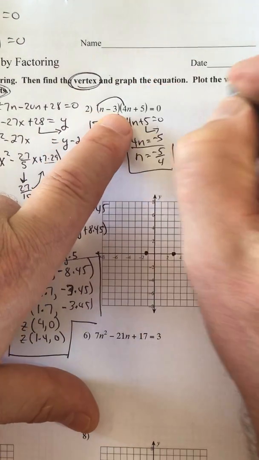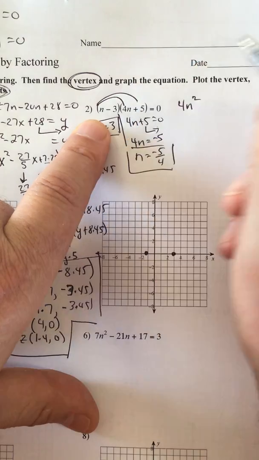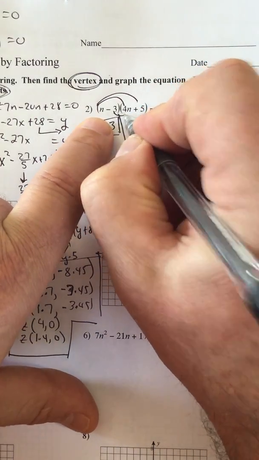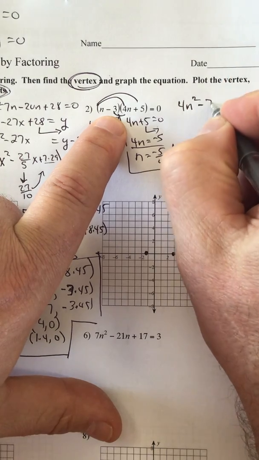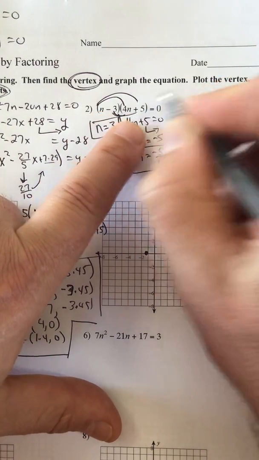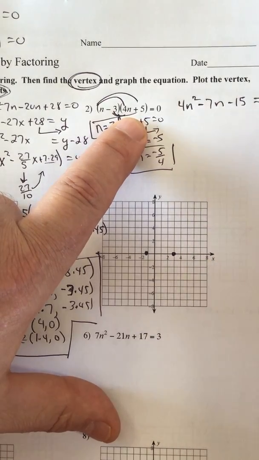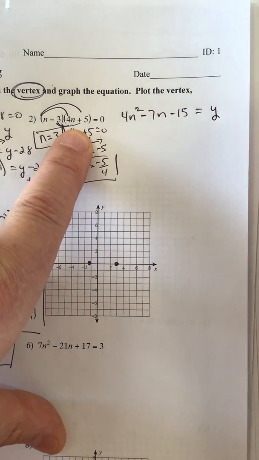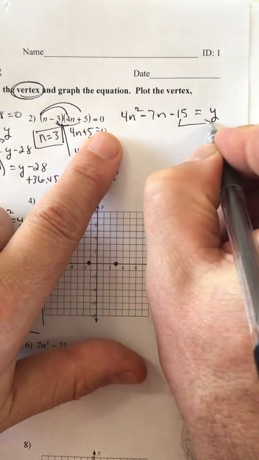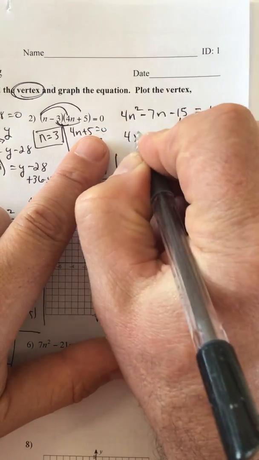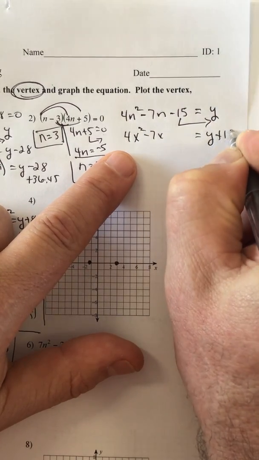Okay, so if I multiply this together, that's 4n squared. N times 5 is 5n, and here's another negative 12n, so positive 5 minus 12 will be negative 7n, and then negative 3 times 5 is negative 15, and I'm going to set that equal to y now. Not to 0. I don't want the zeros anymore. I want the x and the y, so I get the vertex. Okay, I'll move the 15 over. I'm going to switch the letters over to x. 4x squared minus 7x equals y plus 15.